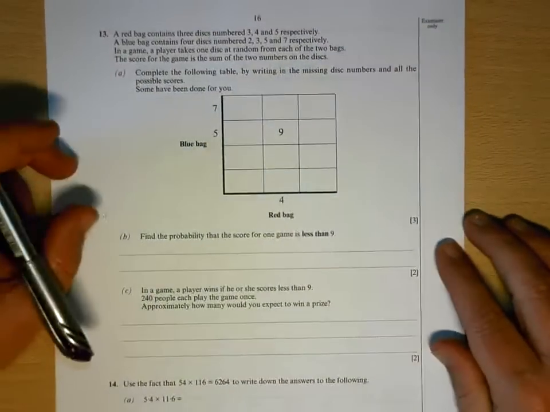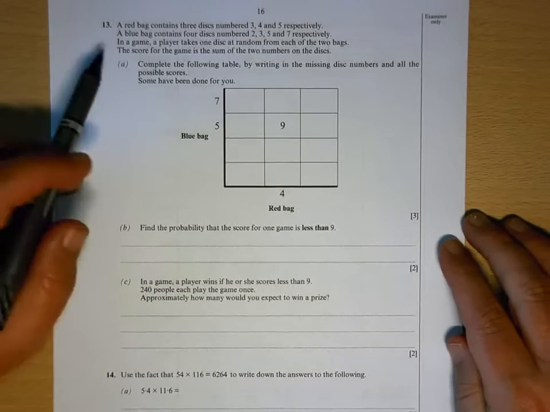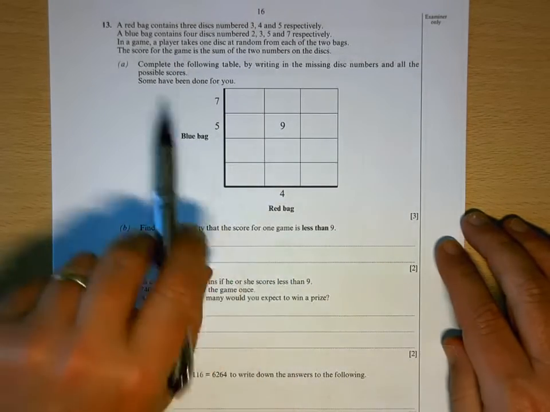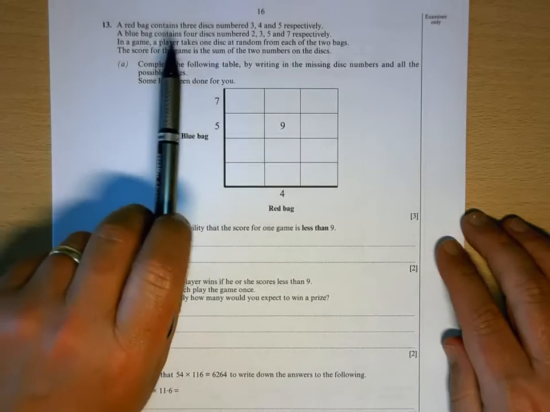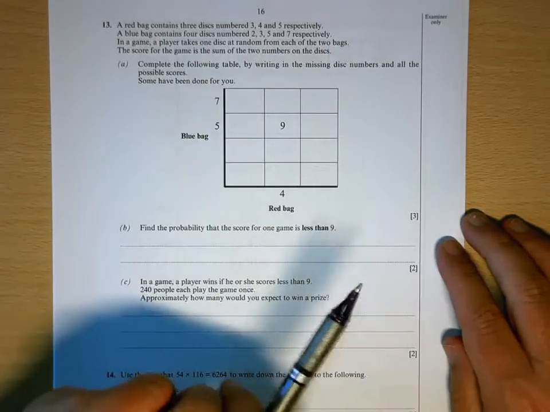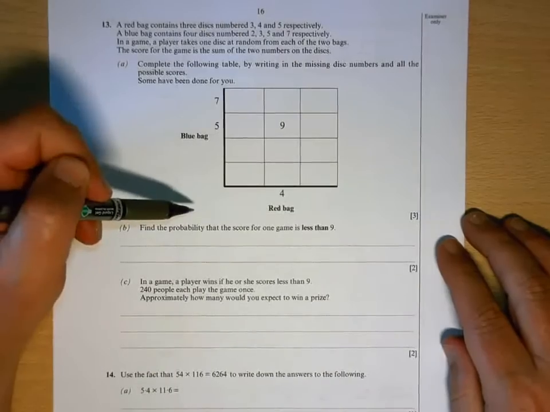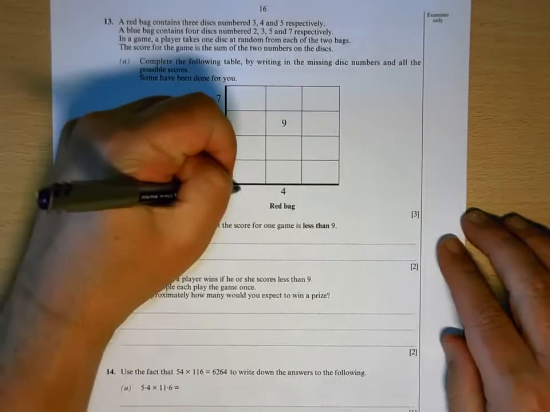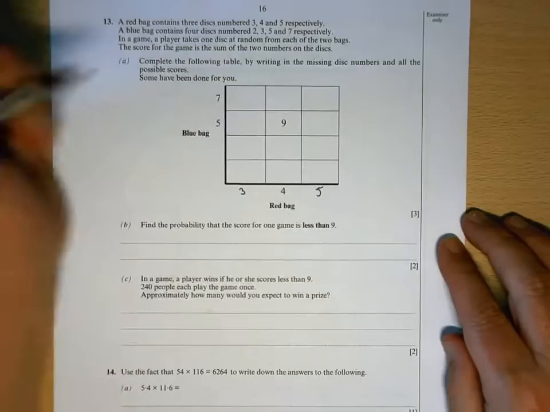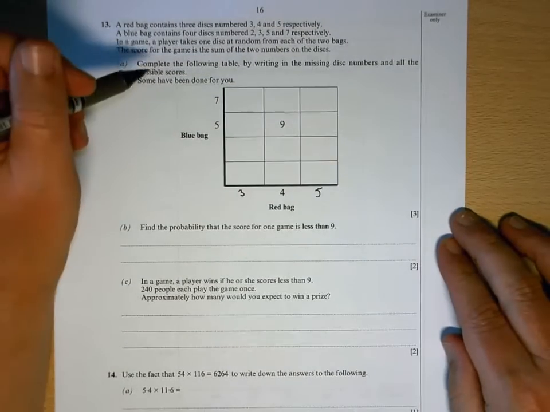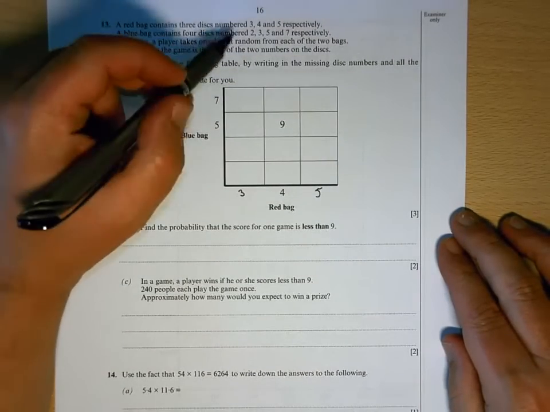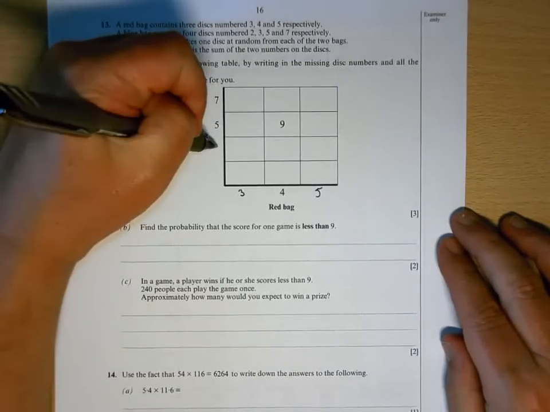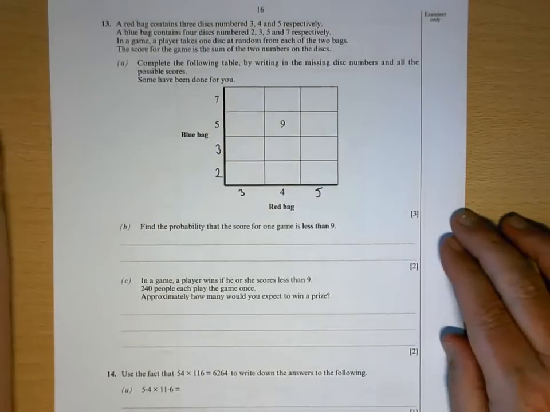Probability. A red bag contains 3 discs numbered 3, 4 and 5 respectively. A blue bag contains 4 discs numbered 2, 3, 5 and 7 respectively. So let's fill that in first of all. So a red bag, 3, 4 and 5. So 3 will go there, 5 goes there. And the blue bag, 2, 3, 5 and 7. 7 and 5 has been put on for you, so you need to put in the 2 and the 3 as well.